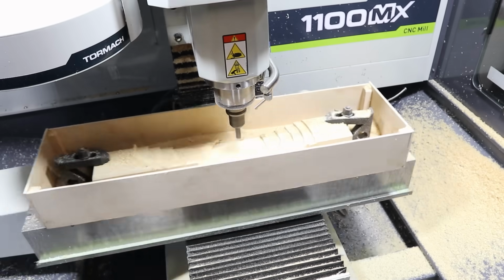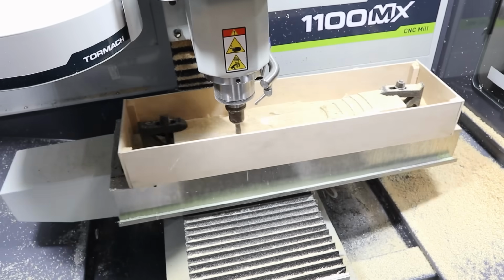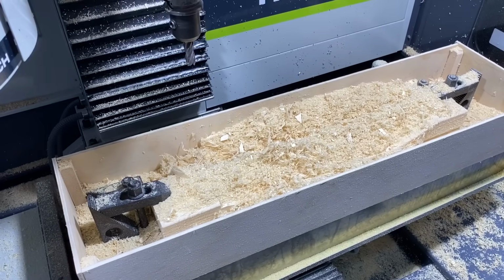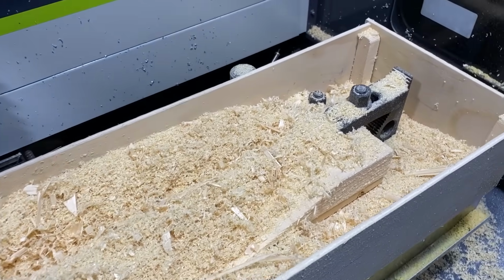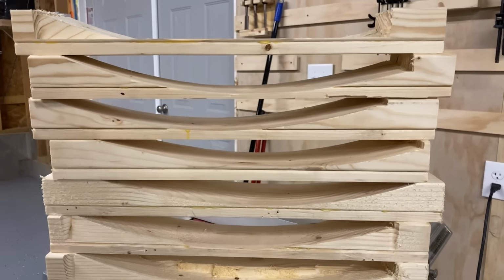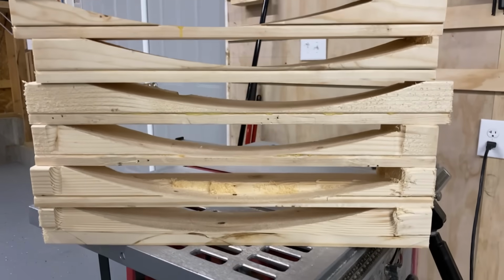I was running the machine as fast as I could, 10,000 RPMs and 300 inches per minute. It was definitely cruising. I was wrong about the box. It definitely did capture an enormous amount of wood chips. You just repeat it 8 times and you get 8 really funny looking pieces of wood that you have to figure out how to assemble into a backboard.